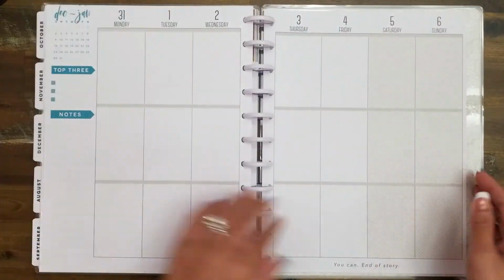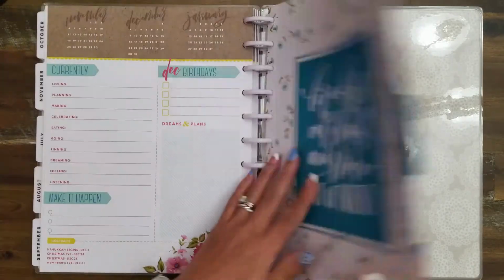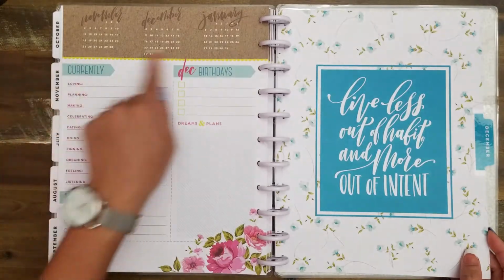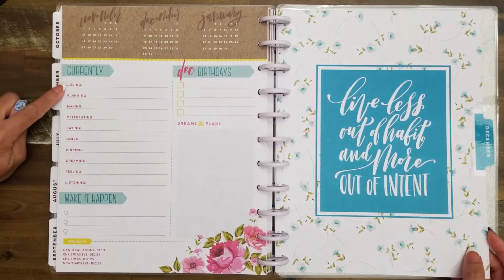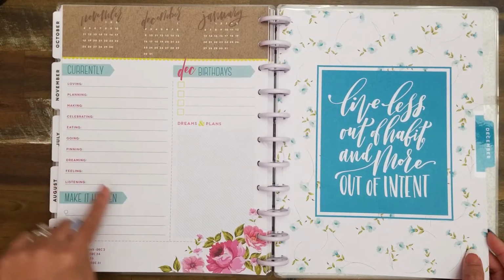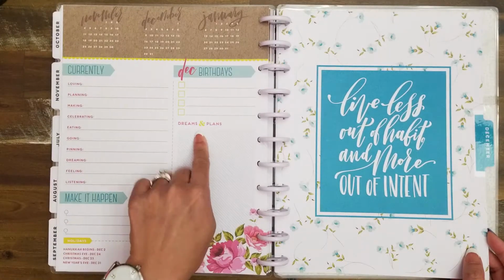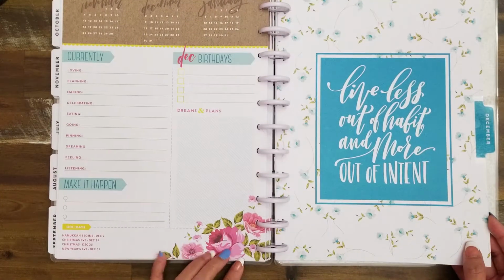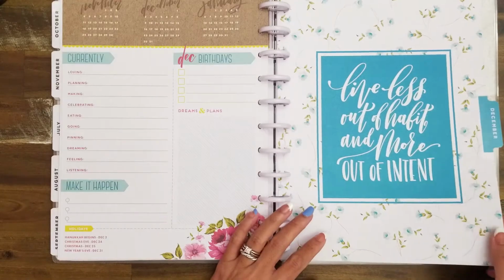And then the back page, which I just will never use, but I do want to show you. This is the notes page. I guess I should go back one. The currently page here has the monthly calendar. And again, I never use this page, so it pretty much will not matter that this is outdated. But right here it says currently, loving, planning, making, celebrating, eating, going, pinning, dreaming, feeling, listening, make it happen. And then a list of holidays, December birthdays, dreams and plans. And that floral design is on every currently page for this planner. And again, I just don't use this page. So it's just kind of a placeholder for the back.